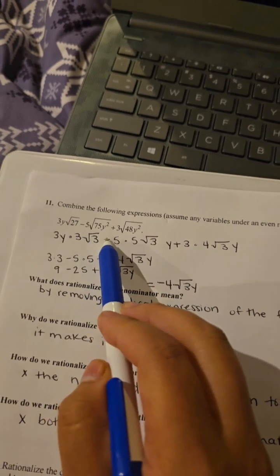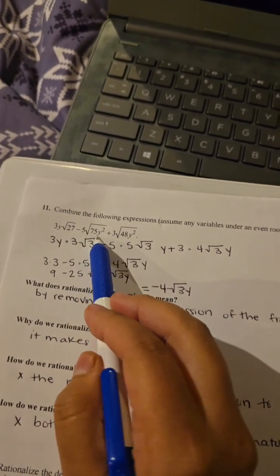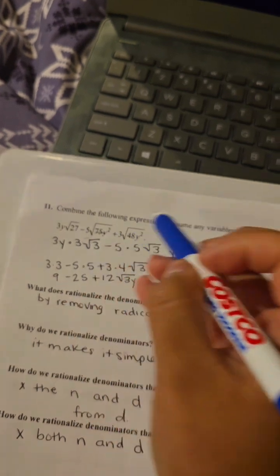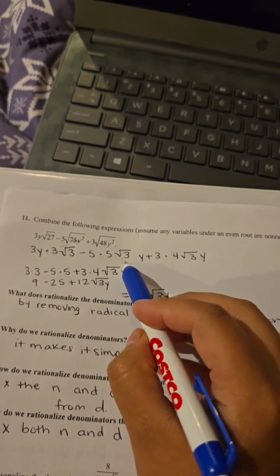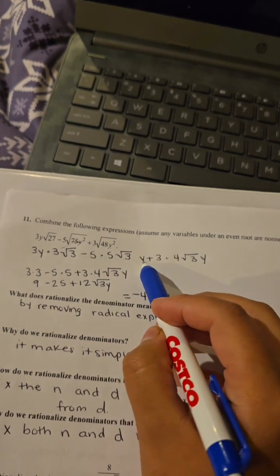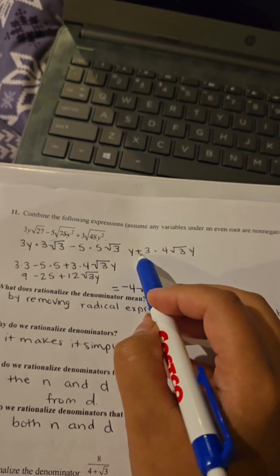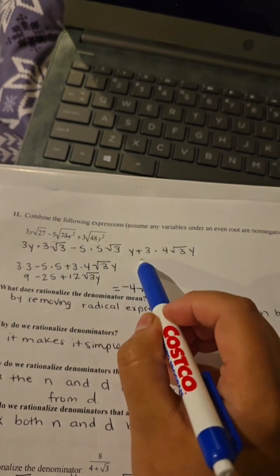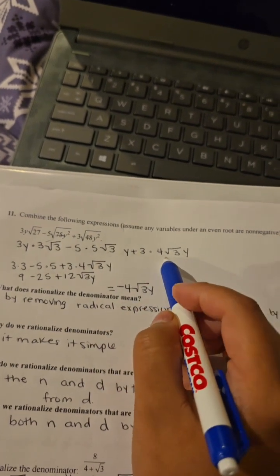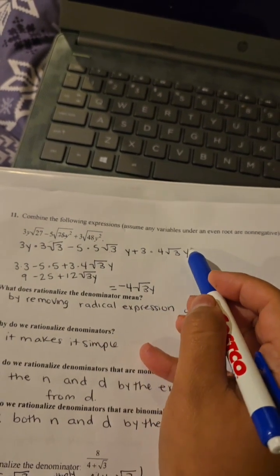We have 5. To break this down a little more, it's gonna be 5 to the power of 3 with our y plus, yeah, we're gonna break this down. So we're just moving things along. It would be 4 to the power of 3 with our y.